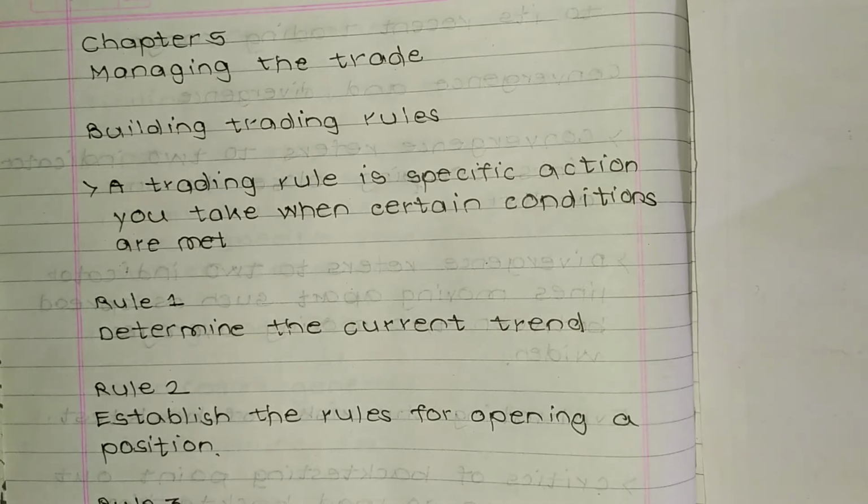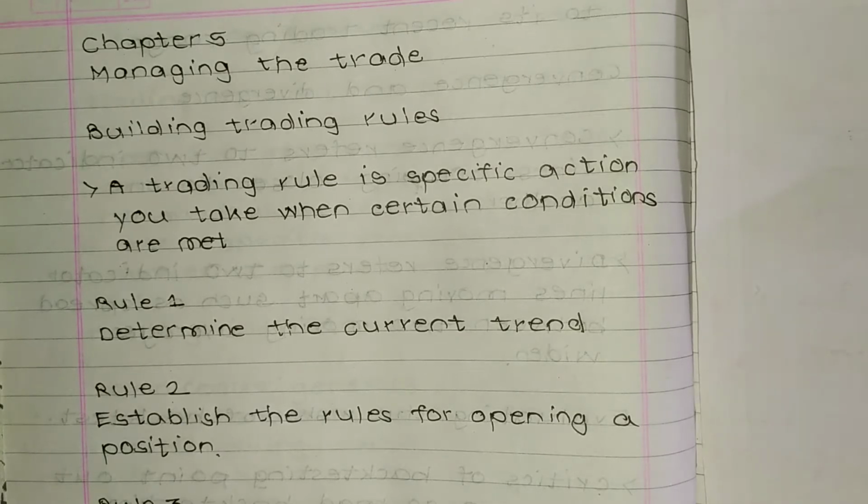Then rule 2, establish the rules for opening a position. That means where to enter in the market. So we have to establish where to enter, so we have to define our entry point. So that is rule 2.